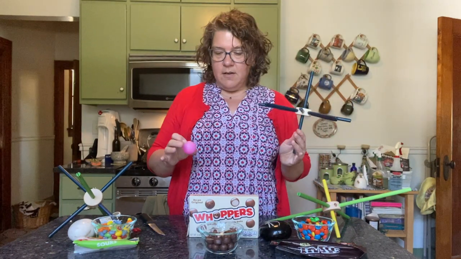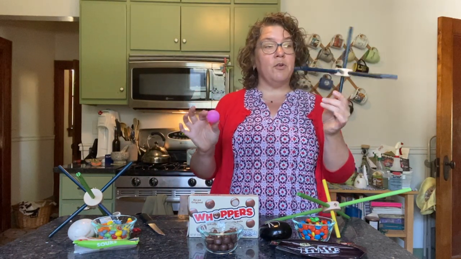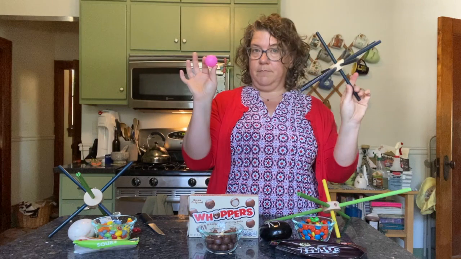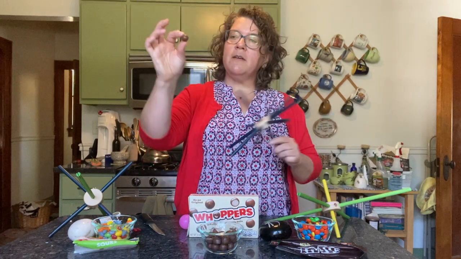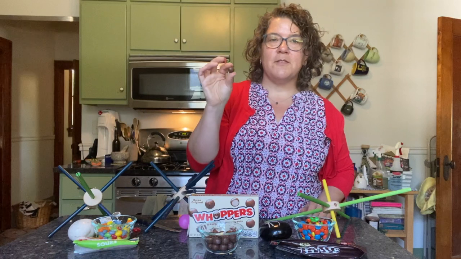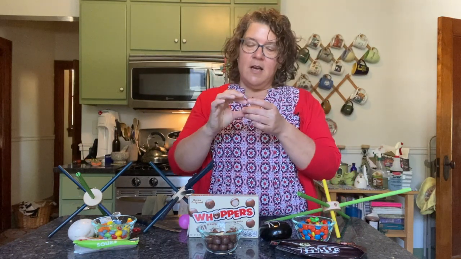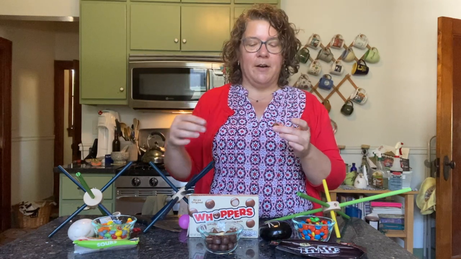So I want you to think about which of the candies here is similar to an isometric or isotropic indicatrix, like this. It's the Whoppers, right? So the Whoppers are spherical, generally. They're not perfect, but that's okay because nature's not perfect. The indicatrix will be perfectly spherical because it's imaginary.